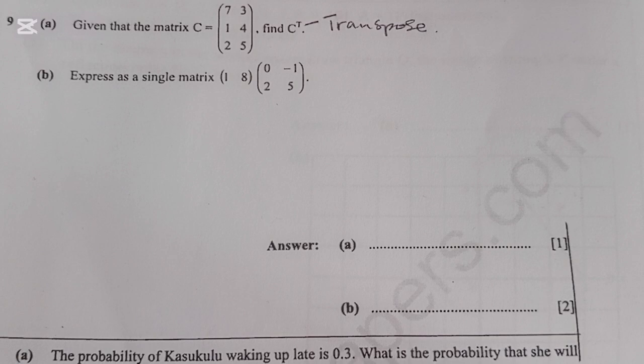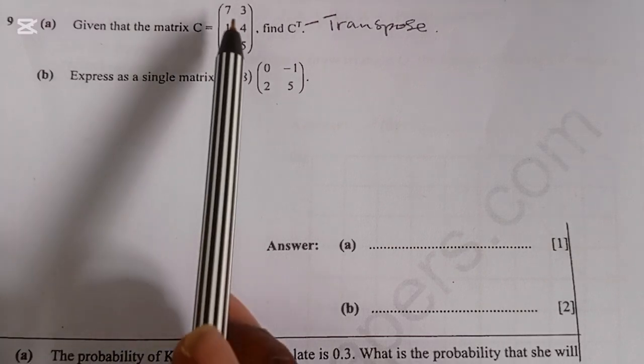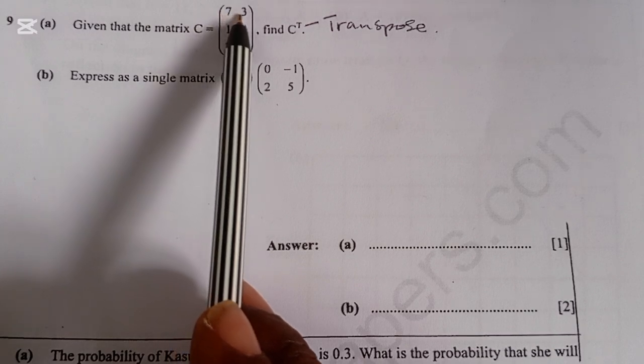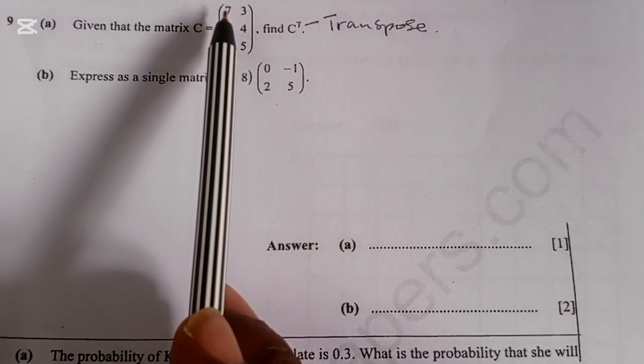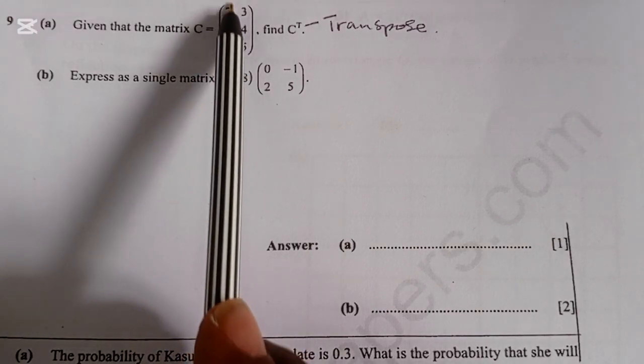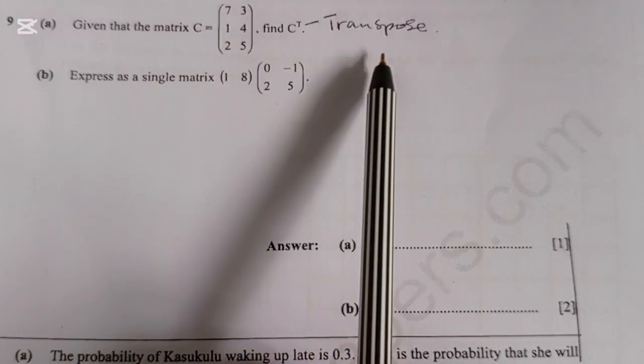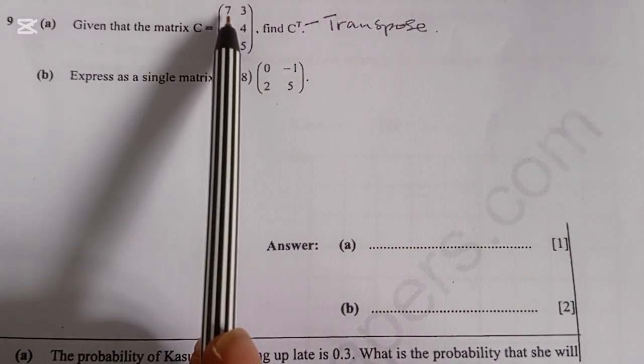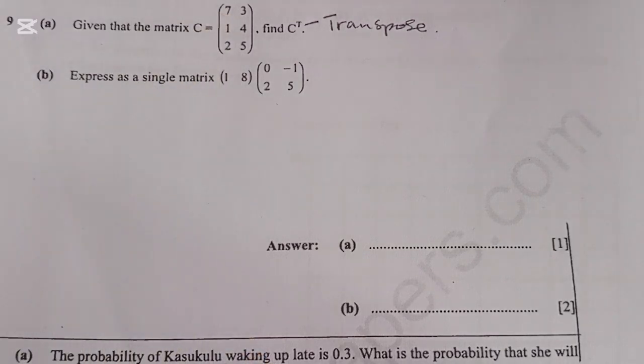So here we need the transpose of matrix C. So how do we find the transpose of matrix C? We find the transpose of matrix C by changing this row to a column or this column to a row. Remember that we call 7 the pivot.